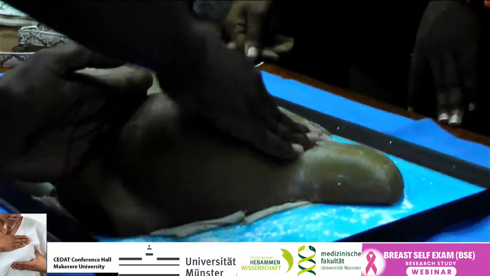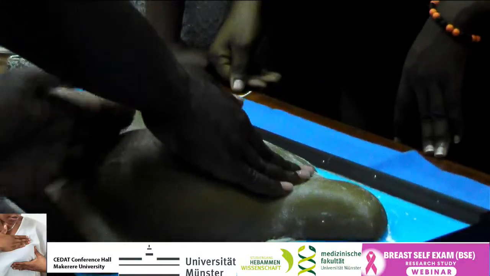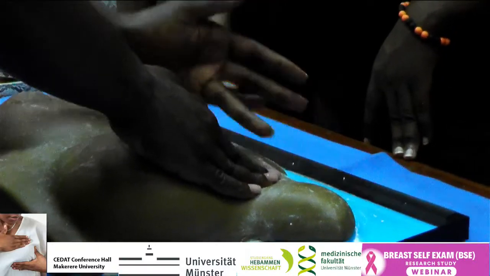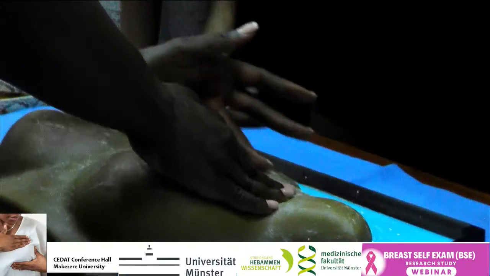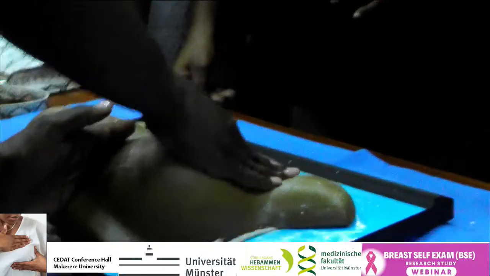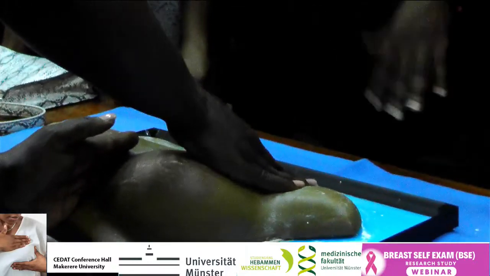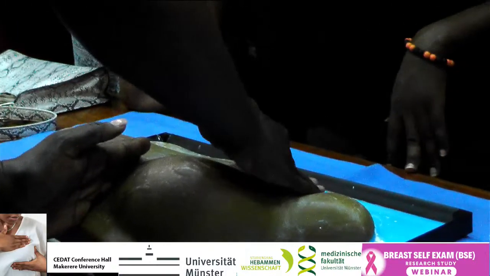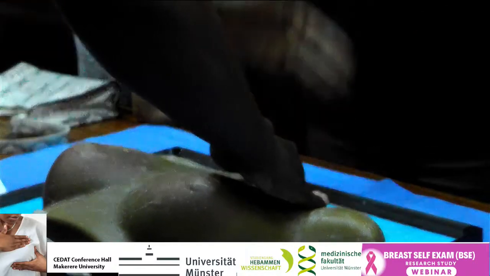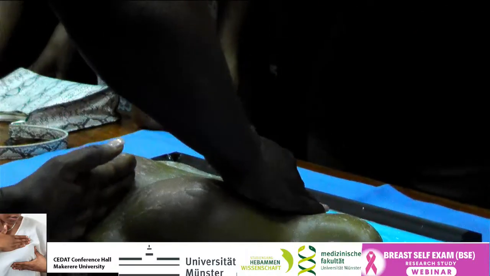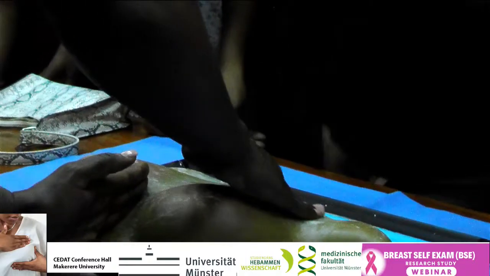And I try to go up a bit high so that I also target the lymph nodes that are at the clavicle area. Okay, so I go also a bit up, and you see how I'm targeting both the lymph nodes that are upper clavicular and lower clavicular. Okay, then I also come back.